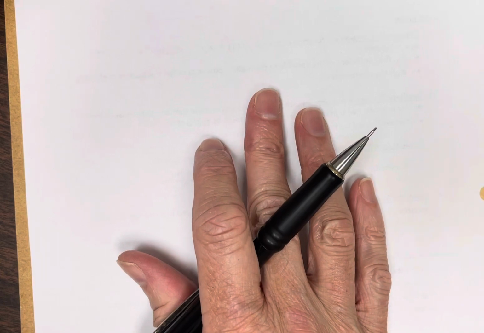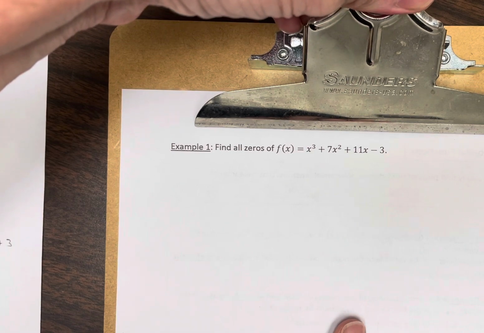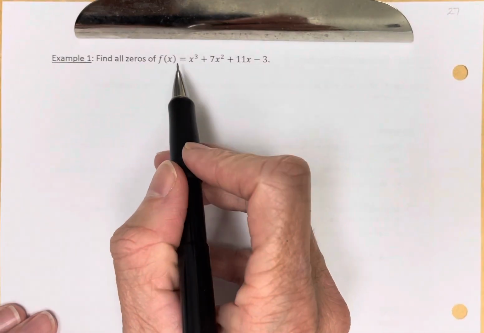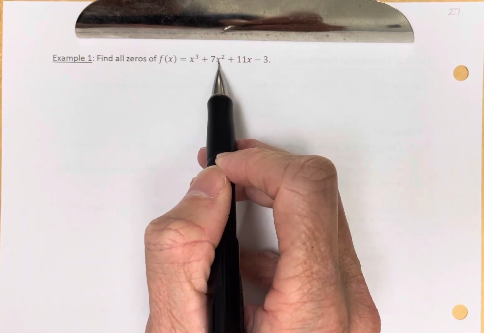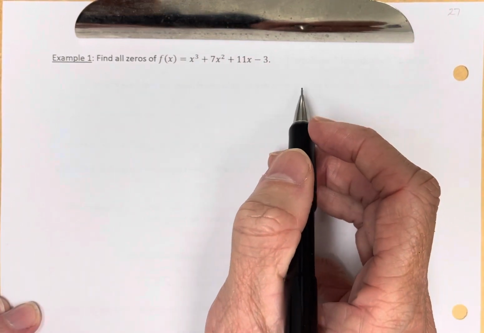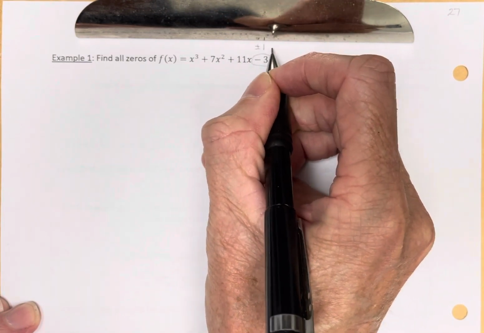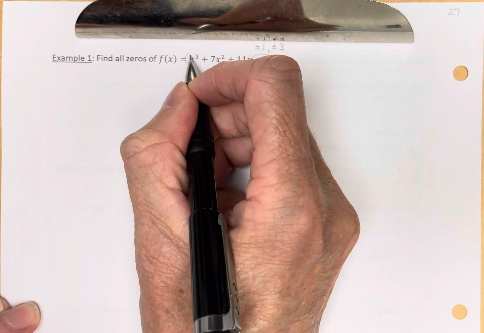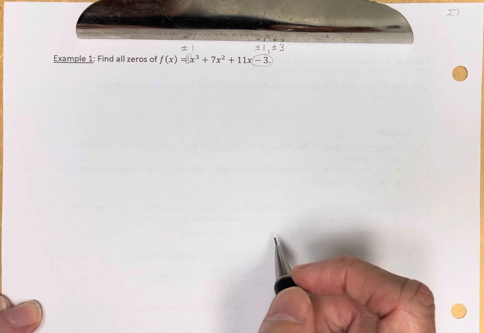So those are our steps for this. Let's do it. It'll make a whole lot more sense when we see an example, of course. Okay, find all the zeros of this third degree polynomial with integer coefficients, x cubed plus 7x squared plus 11x minus 3. Here is our constant. Its factors are positive and negative 1 and positive and negative 3. Here is our leading coefficient. It's a 1, and its factors are positive or negative 1.